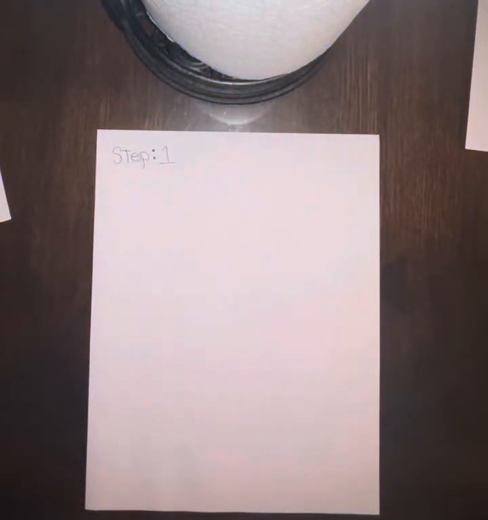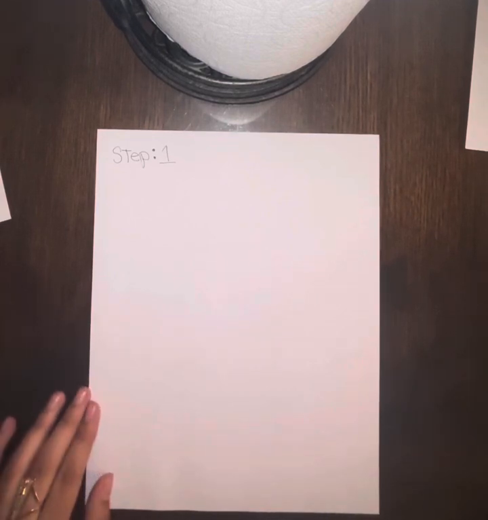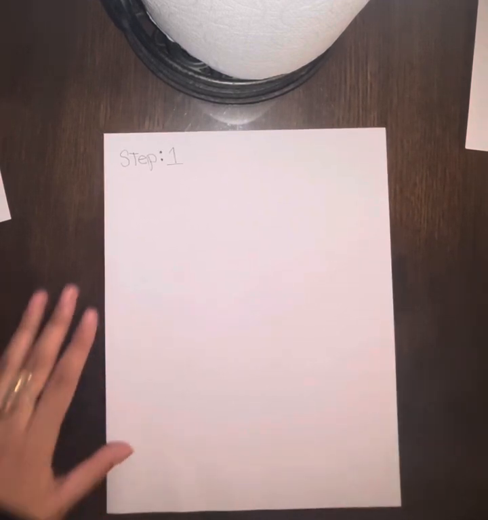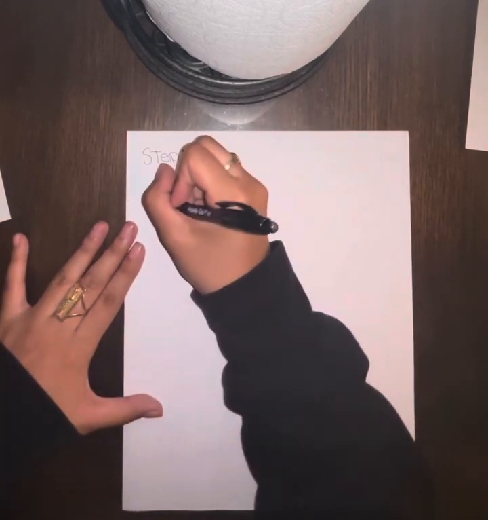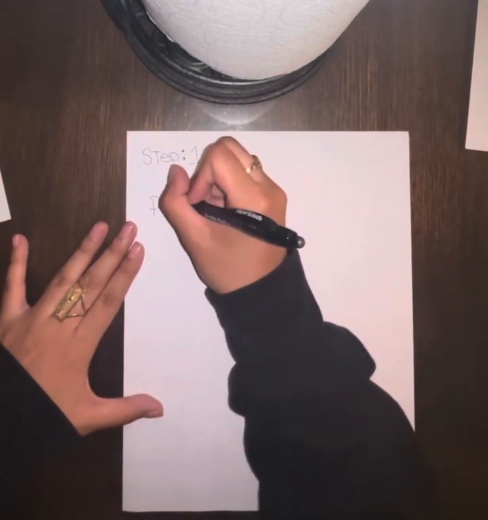Okay, so your first step is to calculate the probability of exactly K profitable properties, in this case the number of successes. So your formula would be this.